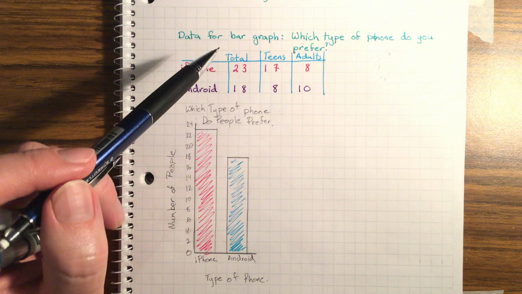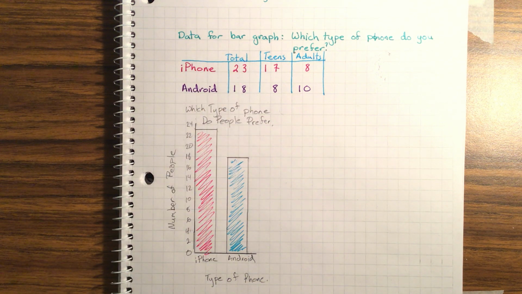So now I'm going to show this data on a double bar graph. So I'm going to have a bar for Android and a bar for iPhone. And we're going to actually have 2 bars for iPhone and 2 bars for Android.